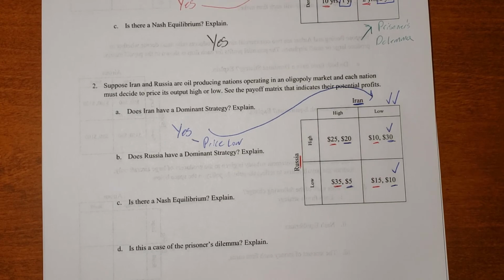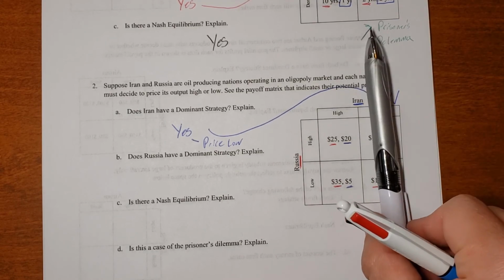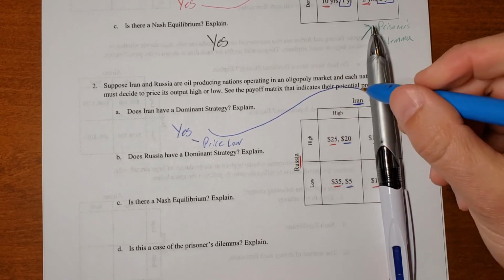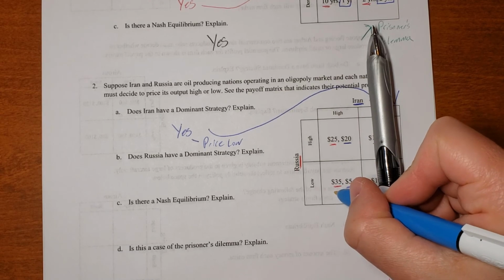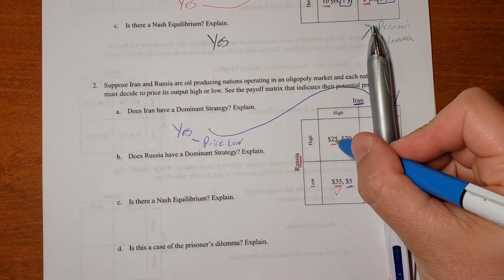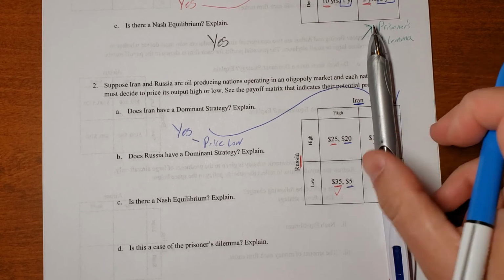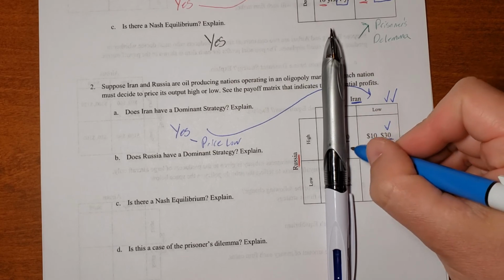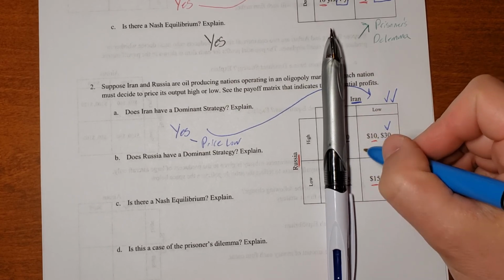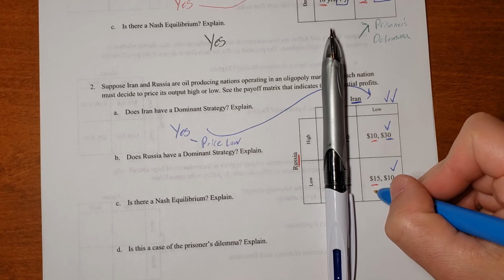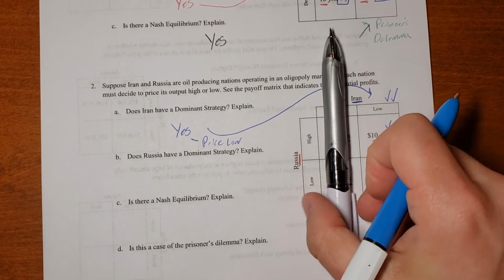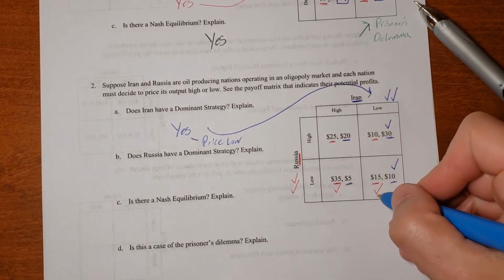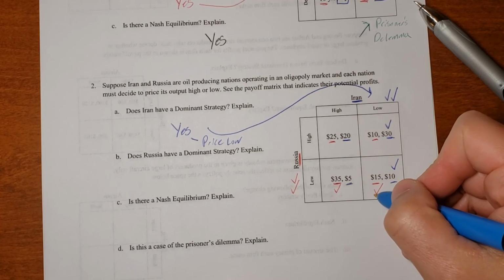Okay, so now let's go to Russia. Same story. So let's say that Russia believes that Iran's going to price high. They can price high or low. Well, if they price low, they're going to make $35 rather than 25. So that's better for Russia. If Russia believes that Iran's going to price low, if Russia prices high, they're going to get 10. If Russia prices low, then they're going to get 15. So once again, Russia is going to want to price low. In both cases, Russia wants to price low.